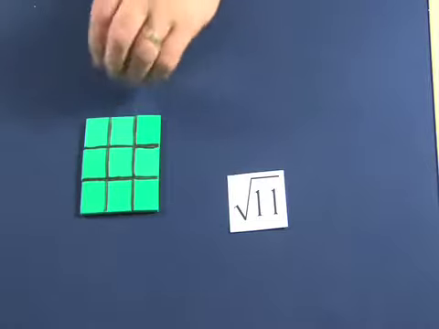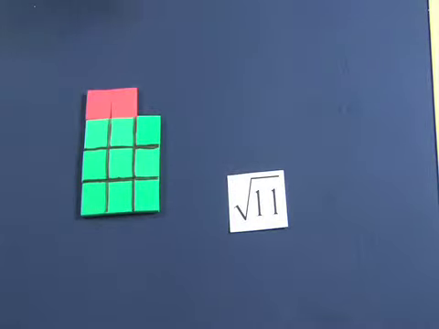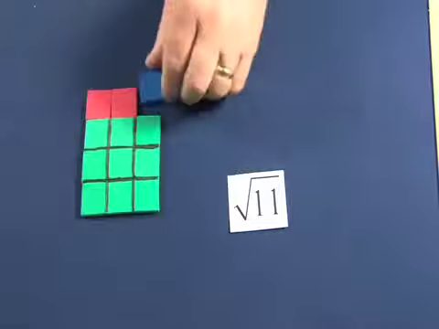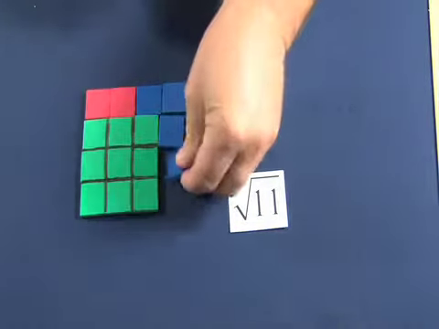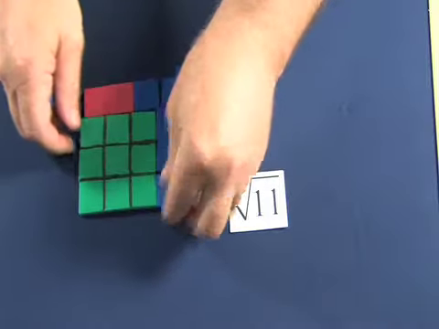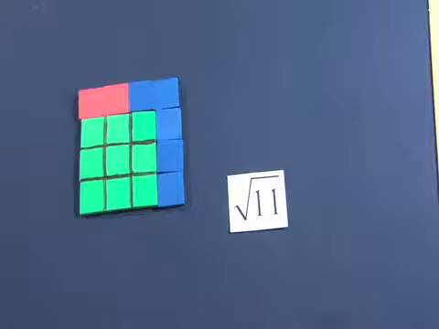We need to add 2 more: 10, 11. But we don't have a square yet, so we keep adding tiles until we get to a square. There we go. We have 4 and 4, so we have a square now.